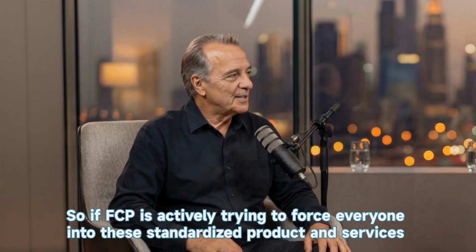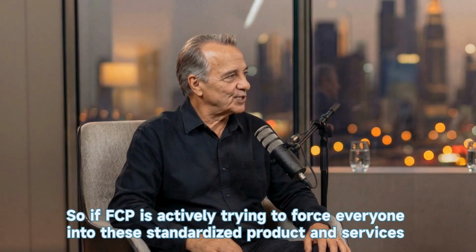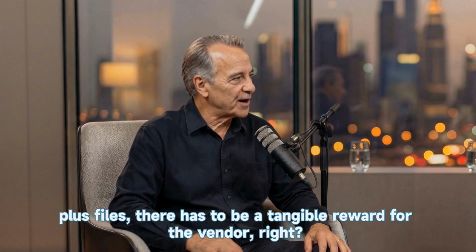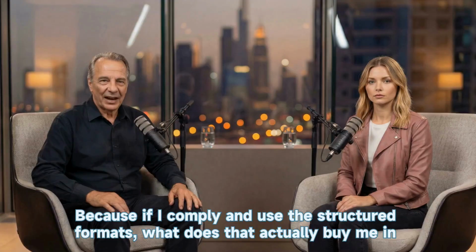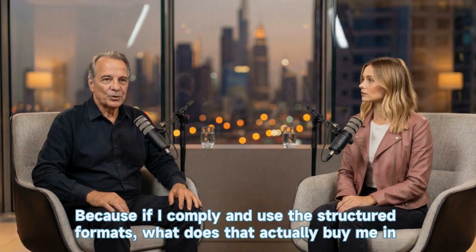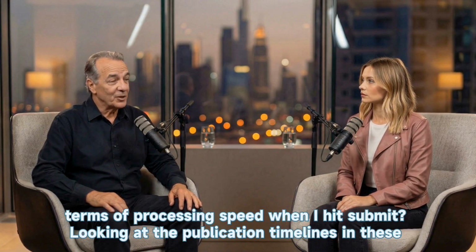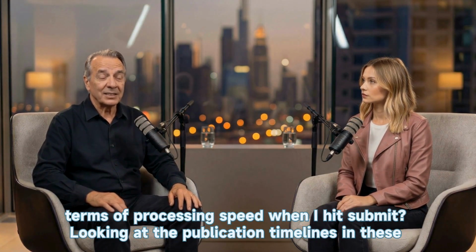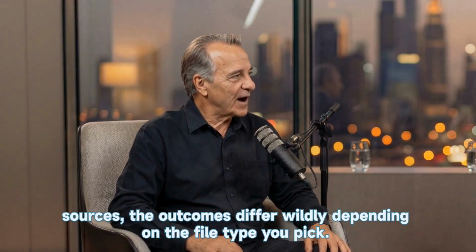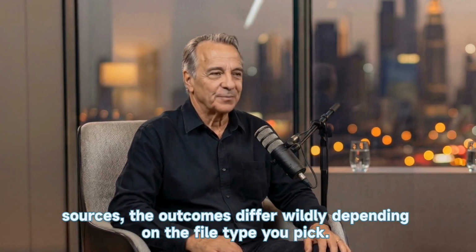So if FCP is actively trying to force everyone into these standardized product and services plus files, there has to be a tangible reward for the vendor, right? Oh, there is. Because if I comply and use the structured formats, what does that actually buy me in terms of processing speed when I hit submit? Looking at the publication timelines in these sources, the outcomes differ wildly depending on the file type you pick.